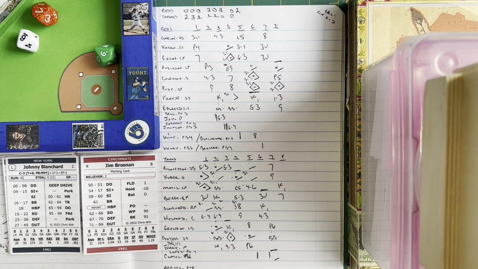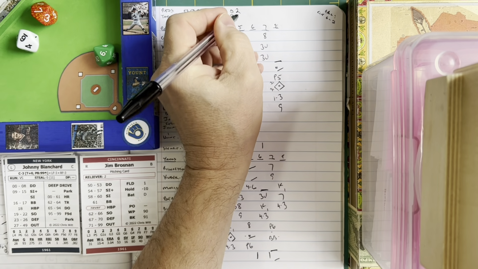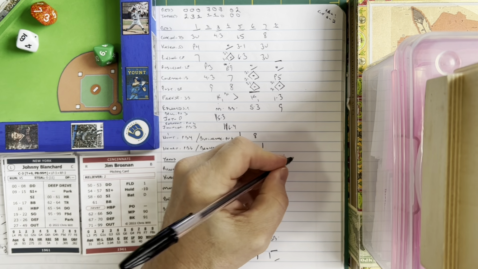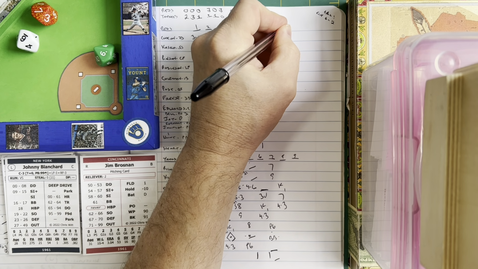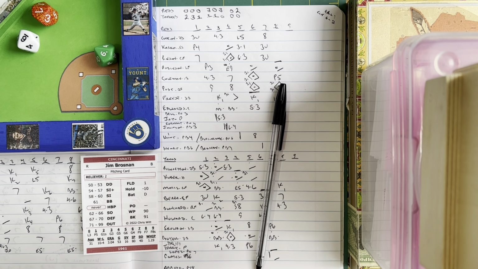The pitch. Blanchard swings, hits it to Chacon at second. He gloves it and throws to Coleman. That retires the Yankees. 1, 2, 3 in the 8th. We go to the 9th with your score. Reds 8, Yankees 8.